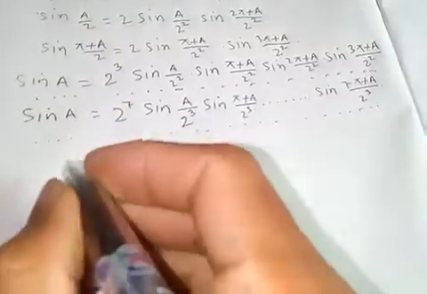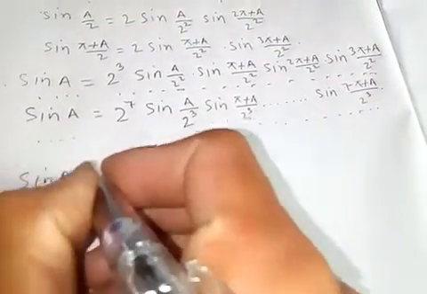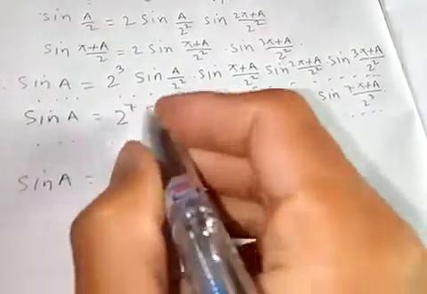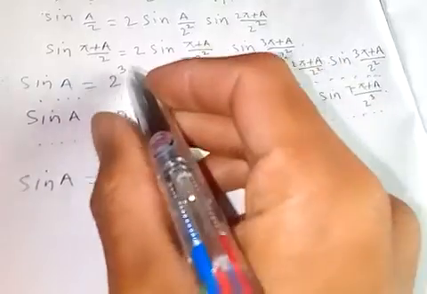So in general I can write sine A is equal to 2 to the 2 cubed means 8, 8 minus 1 is 7, 2 squared means 4, 4 minus 1 means 3.